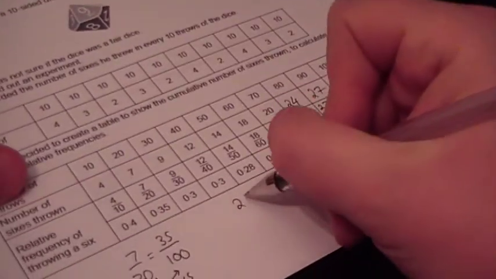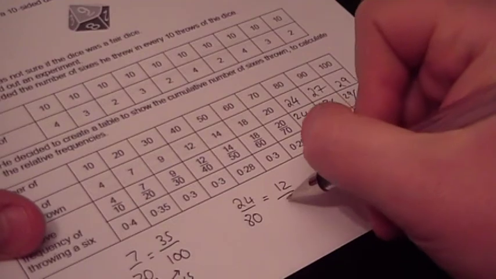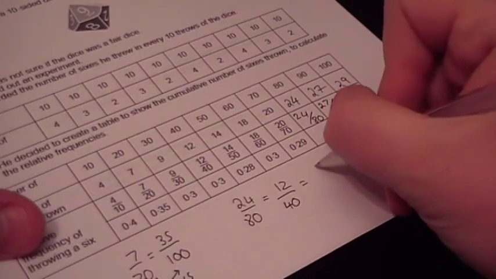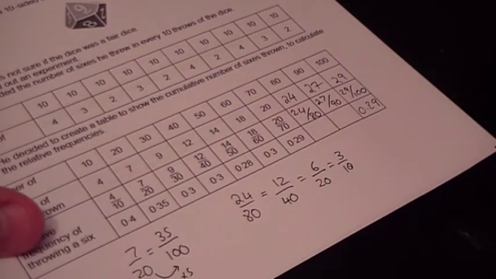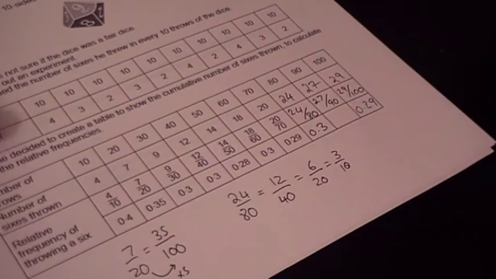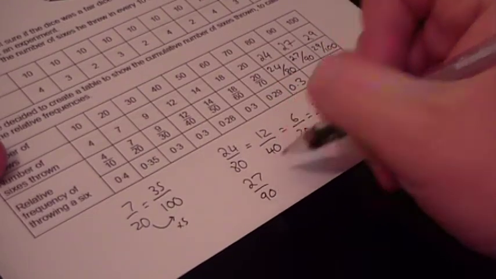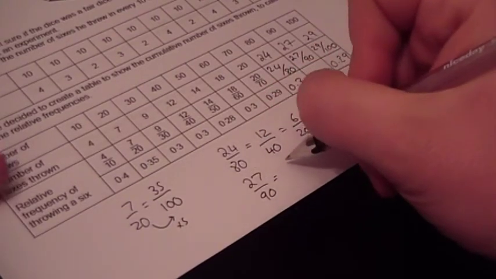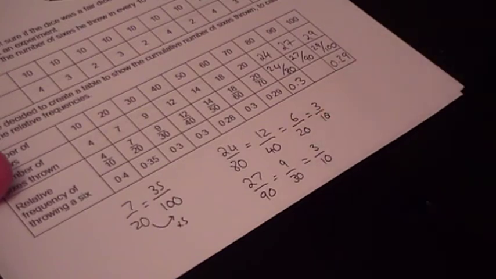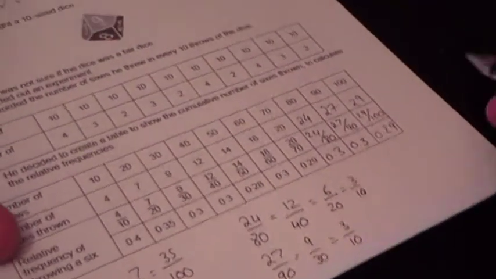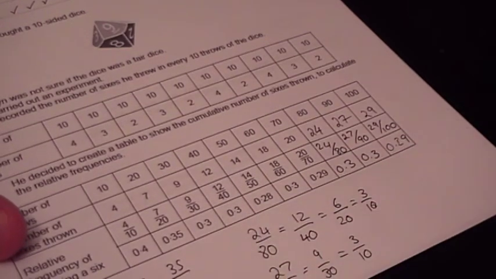24 over 80. Now 80 doesn't go into 100 directly, so I'm going to simplify it first and go to 12 over 40, and simplify again to 6 over 20, and simplify again to 3 over 10, and then I can see, yeah, of course that's 0.3 or 30%. Do the same on the other one. 27 over 90, now it can't be halved, but it could be divided by 3, and we get 9 over 30, and it could be divided by 3 again for 3 over 10, and that's also 0.3. So these two are equivalent fractions. In fact, there's a good few equivalent fractions, because we get 0.3 a few times.